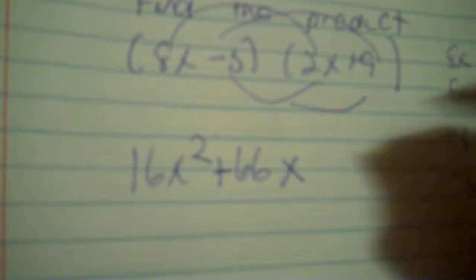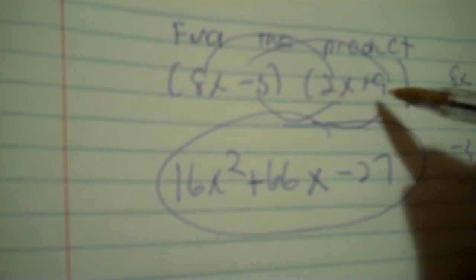Now add your b's, okay? Now you write x down. 72 and negative 6 is 66. Then minus your 27. Okay, so there you have it. Now we got to get from here back to here. Today, to factor. Opposite of find the product is factoring.